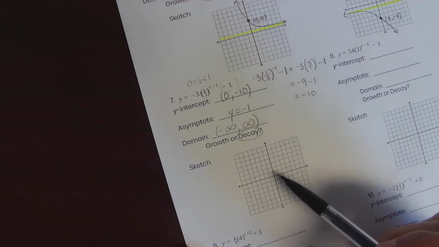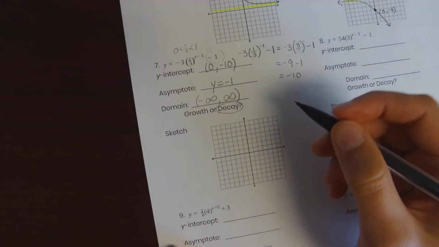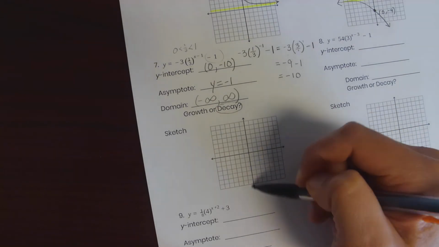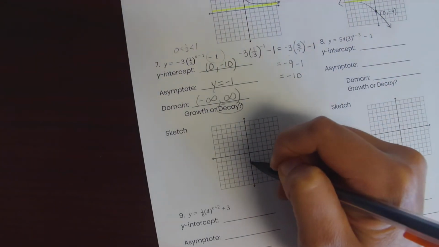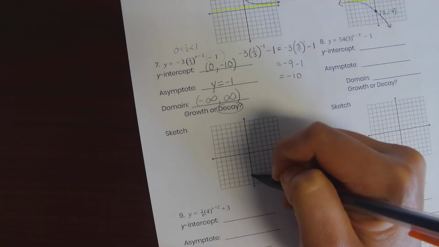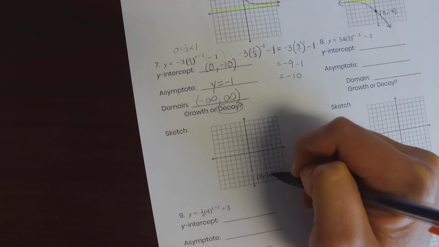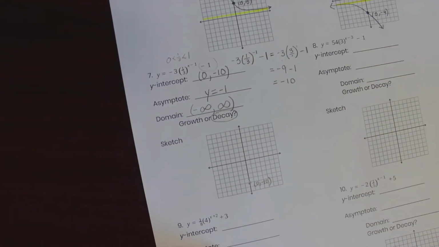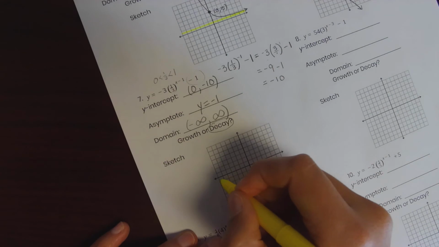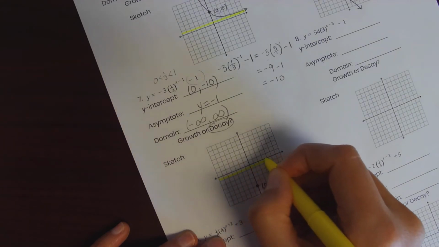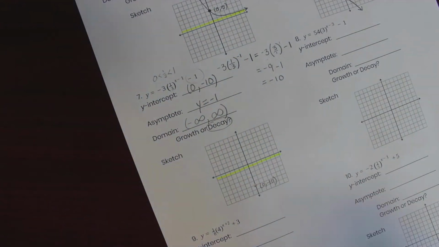Okay, so I'm going to graph it now. So I have 0, -10. So I'm going to count by 2's this time. So 2, 4, 6, 8, 10. 0, -10. My asymptote's at -1, so we'll have to go halfway between those 2 points.